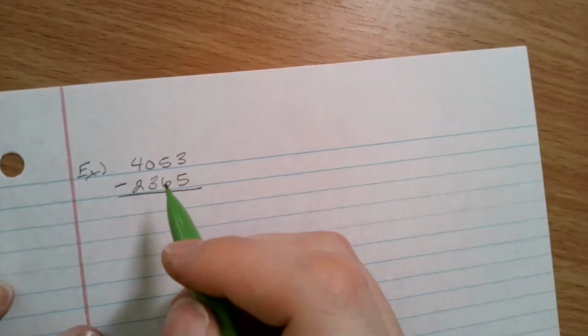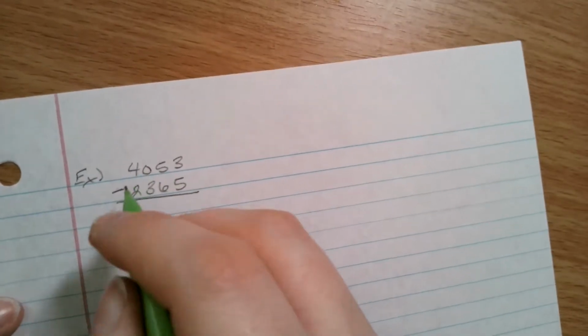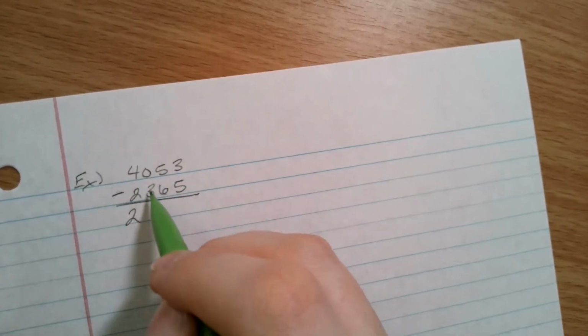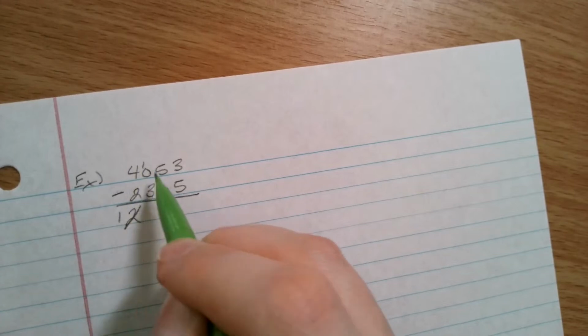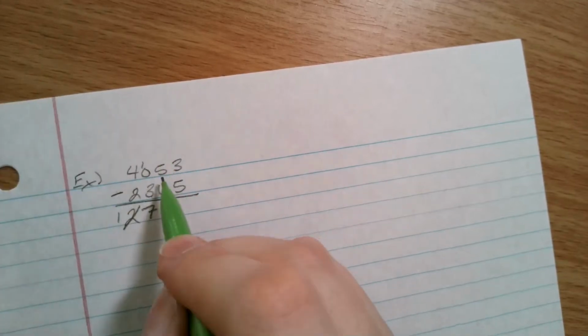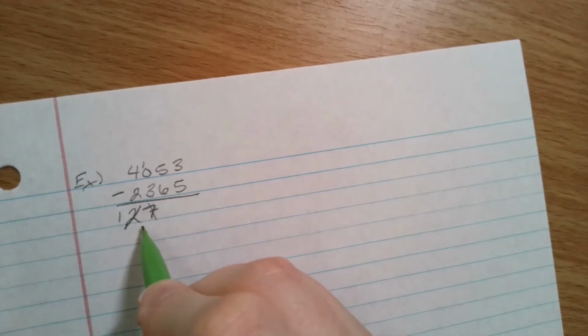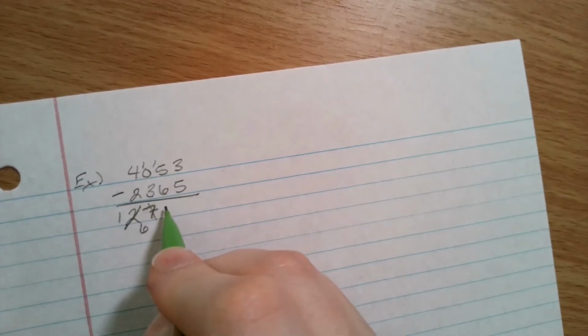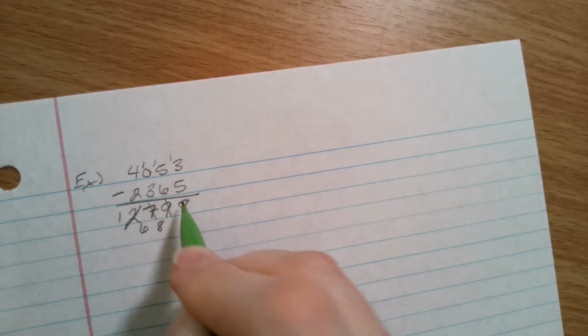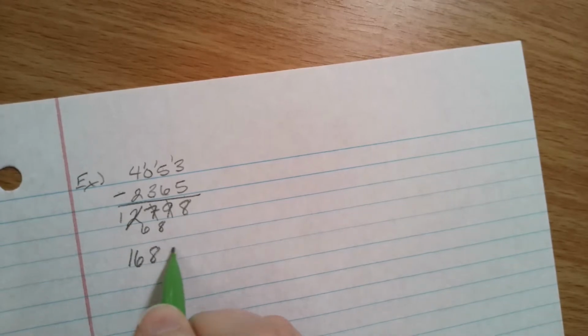Left to right, here we go. 4 and 2 is 2. 0 and 3, so that'd just be 1. So 10 minus 3 is 7. In this case we have 5 minus 6, so 15 minus 6 is 9. And 3 minus 5, so 13 minus 5 is 8. So that should be 1, 6, 8, 8.